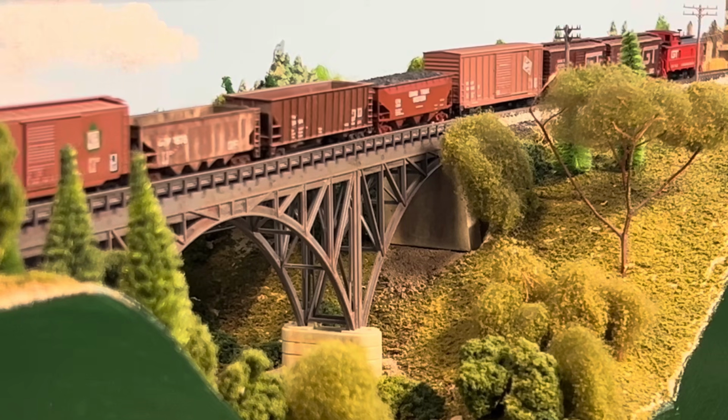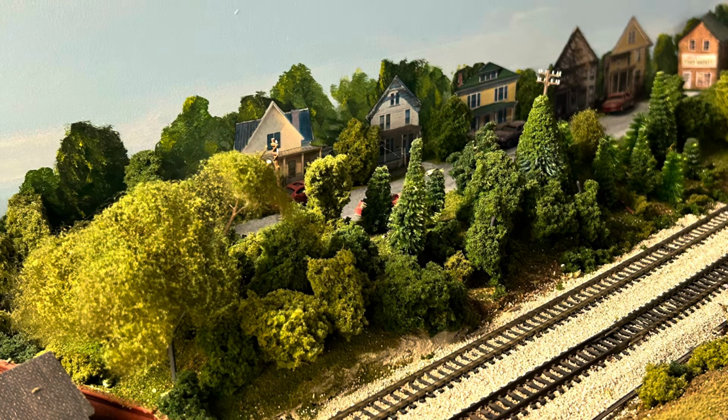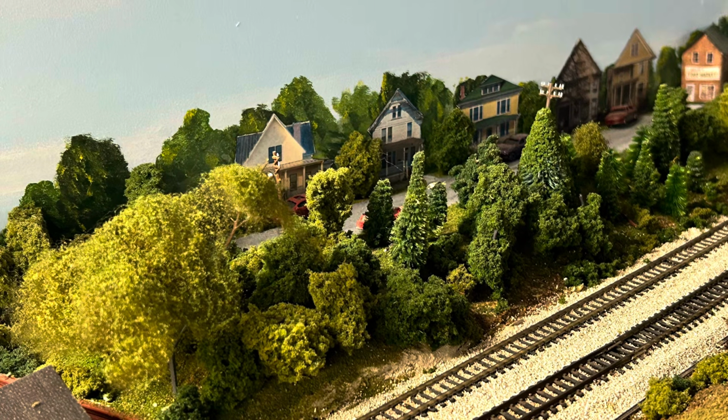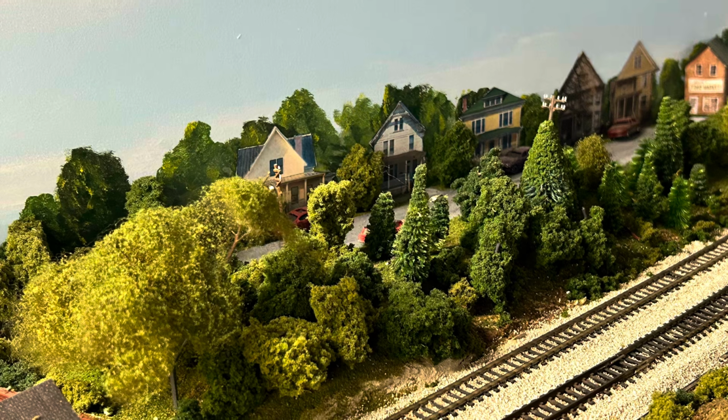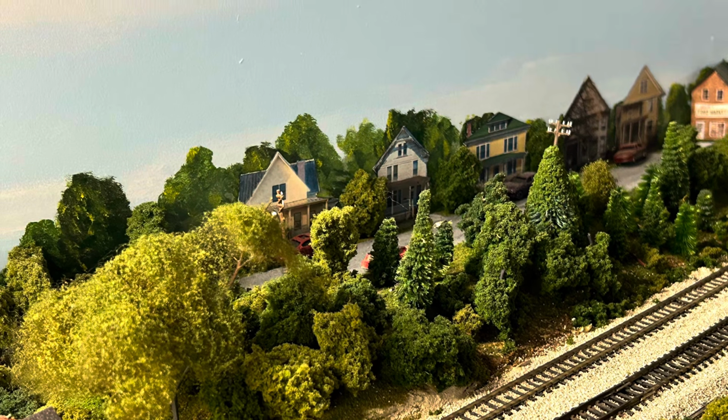Have you ever looked at your model railroad and thought, man, something's just not quite right? Maybe it looks a little flat, maybe a little too perfect, maybe a little toy-like. Well, today we're going to fix that.